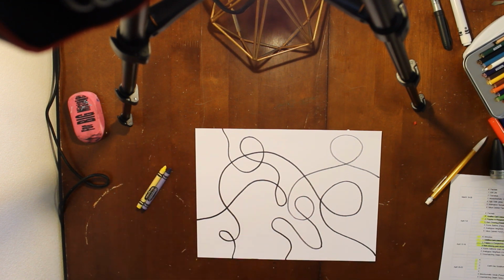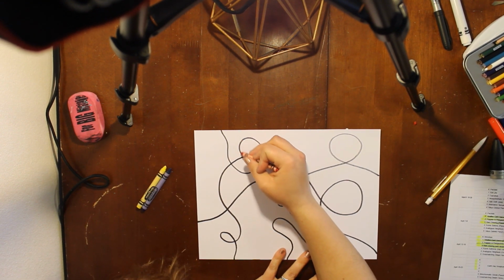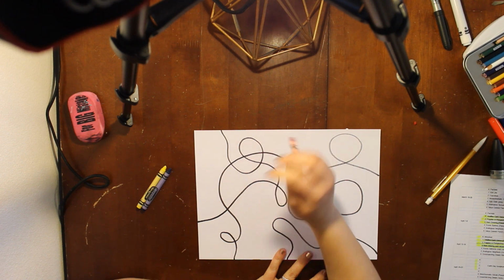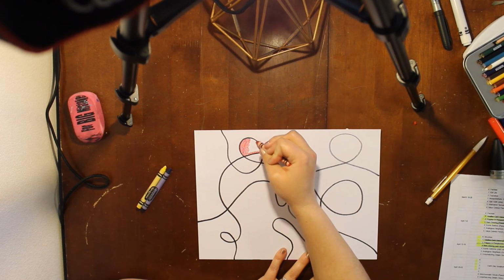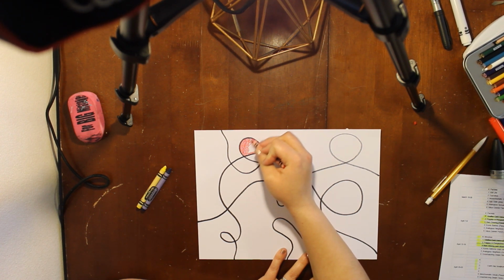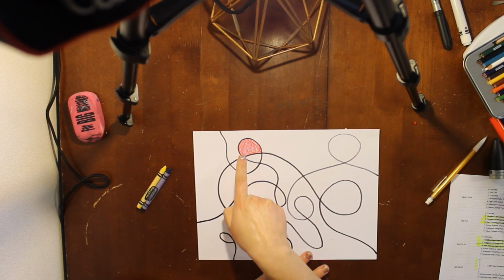I'm going to start with red. So right here, I see a shape that was made with 2 of my squiggles. And I'm going to fill that in carefully. Notice that I'm not scribbling. I'm really taking my time and filling it in nice and neat, making sure I'm not going outside of that line. So this one looks really nice.